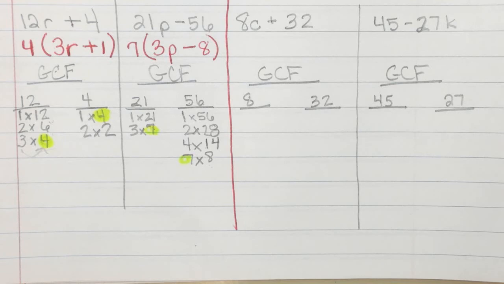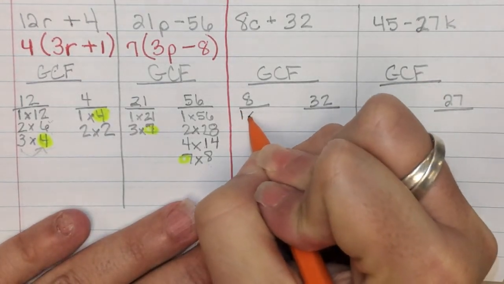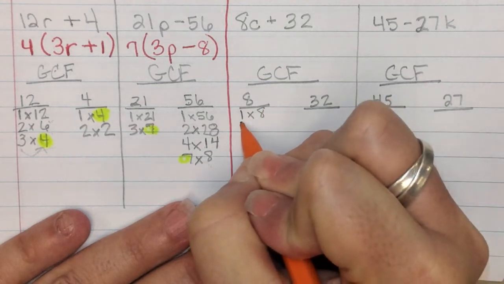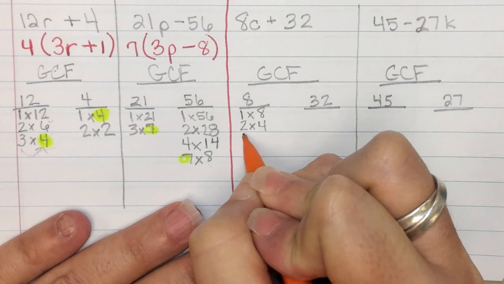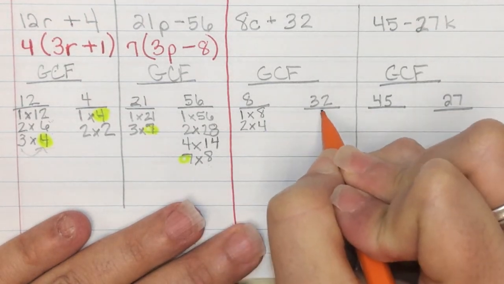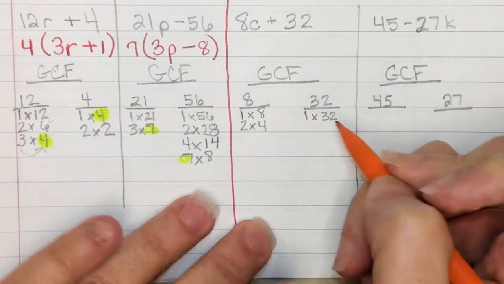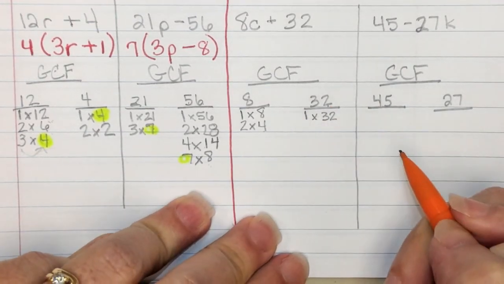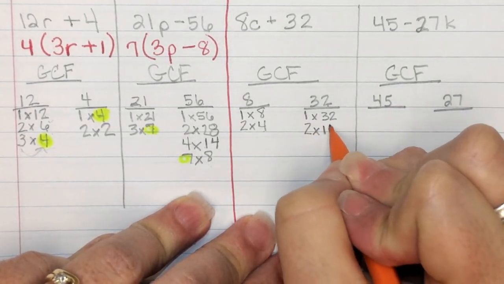Guys, start with 1. 1 times 8. 2 times 4. Does 3 work? Nope, there's 4. Now 32. 1 times 32. Listen, does 2 go into 32? Yes, because it's an even number. So 2 times 16.